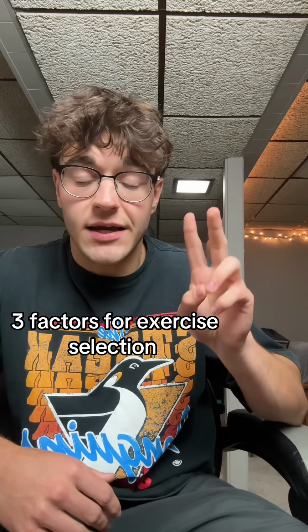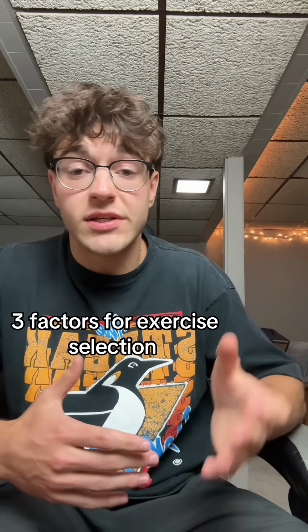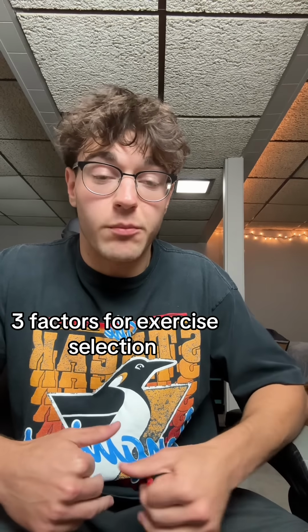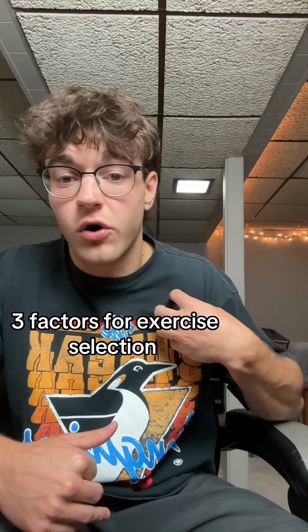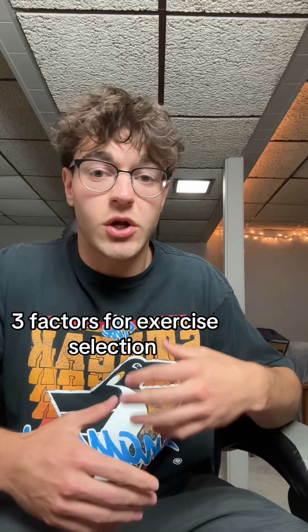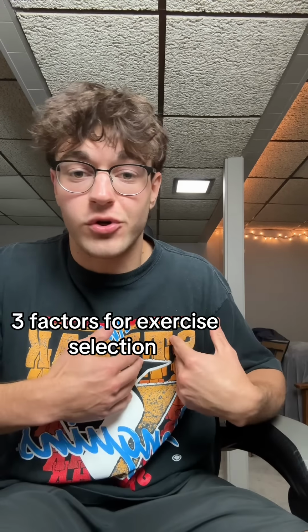Now, this leads me into my second point, and you should be choosing isolation movements if your main goal is hypertrophy. So, for chest, a bad example of this would be a compound movement such as bench press. Now, it's going to involve your triceps and your front delts in this movement as well as your chest, so it's not going to be as beneficial as if you chose a more isolation movement for your chest, such as a fly.